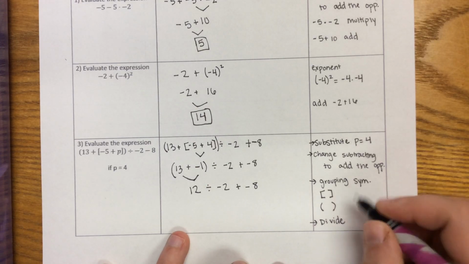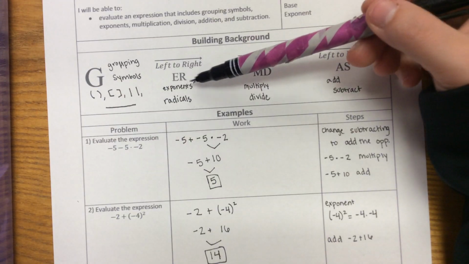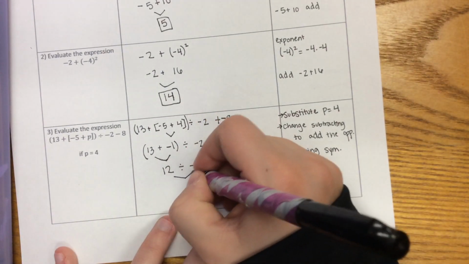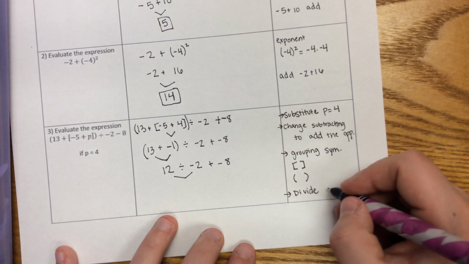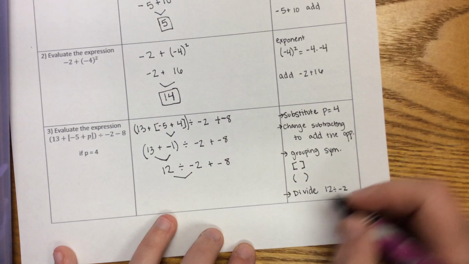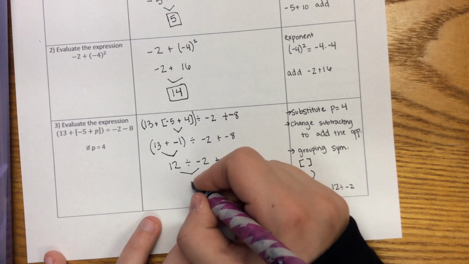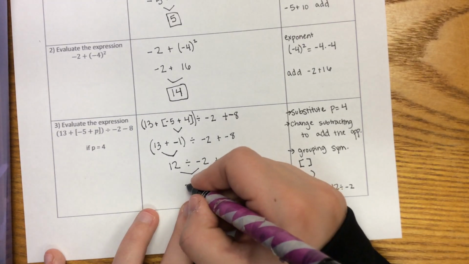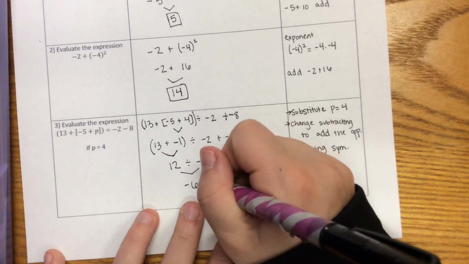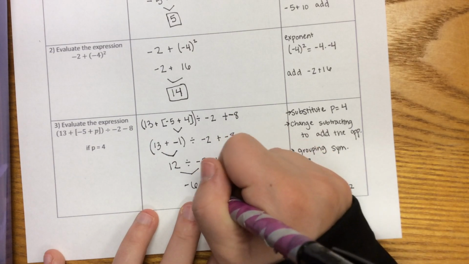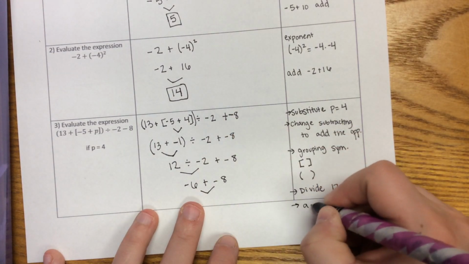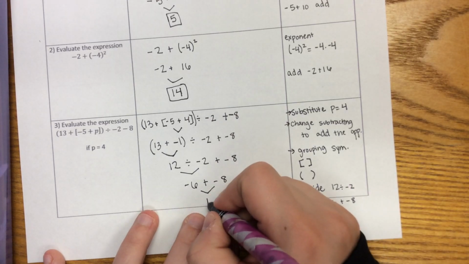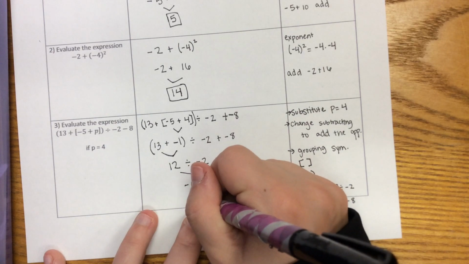Because after grouping symbols, we do exponents and roots, and there's none of those. Then we multiply and divide. So I'm going to divide 12 divided by negative 2. So 12 divided by 2 is 6, and I want to think, does 6 times negative 2 equal positive 12? It does not, so it needs to be negative 6 plus negative 8. They're both negative. So one last thing to do now is to add. When they're both negative, we add and keep the sign. So 6 plus 8 is 14. They're both negative, so it's negative 14.